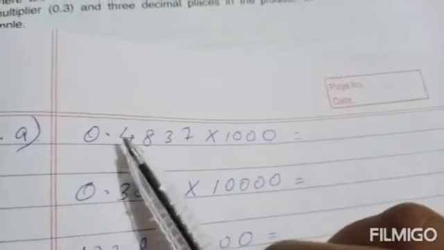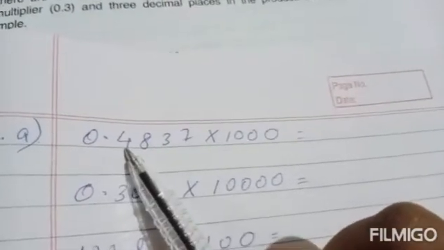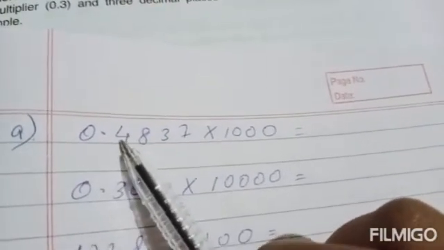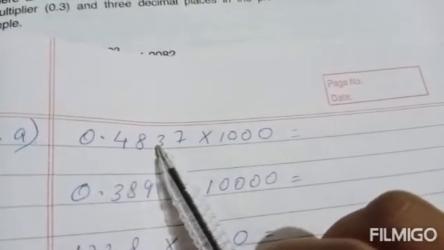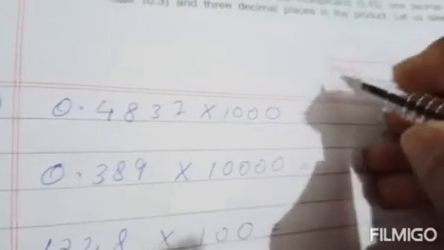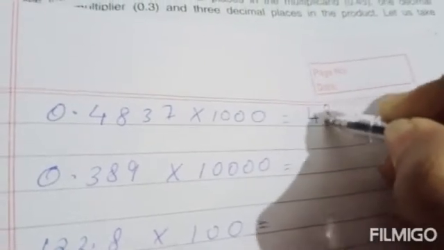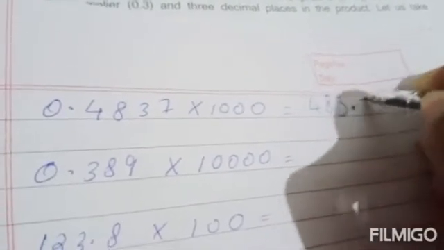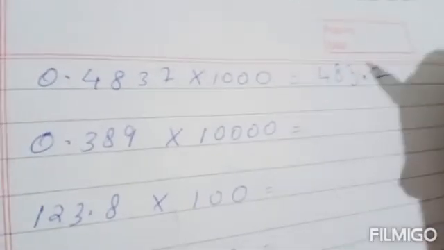So if you are moving 3 places to the right, 4, 8, 3. After this you can put the decimal point. Before the decimal point 0 is coming, no need to write that. So 483.7. This will be the answer.